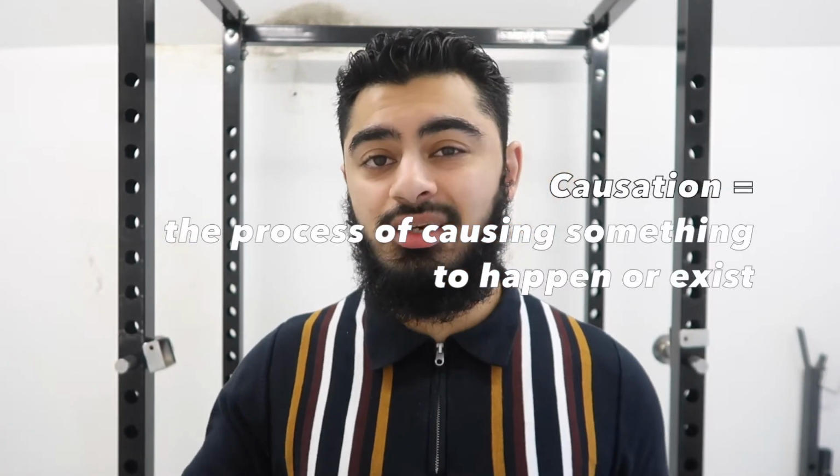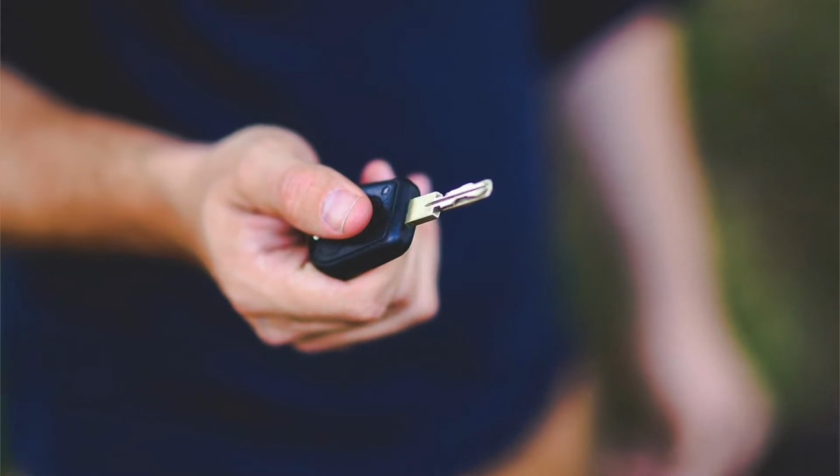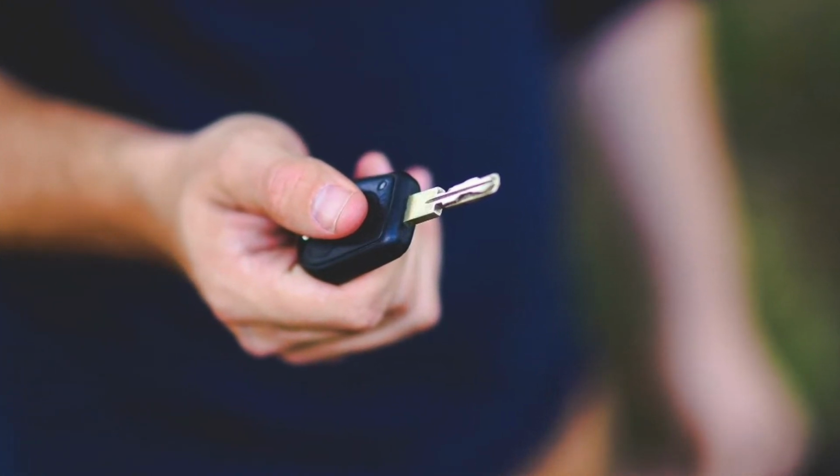To begin with, let's define terms. Firstly, causation. What does causation mean? Causation is when something gives rise to something else. It is when something directly causes something else. For example, if I was to push you, that force will force you to move back. If I press the button on your car keys, it will cause the car to be unlocked. Or gravity is causing my feet to be planted on the ground right now, for example.